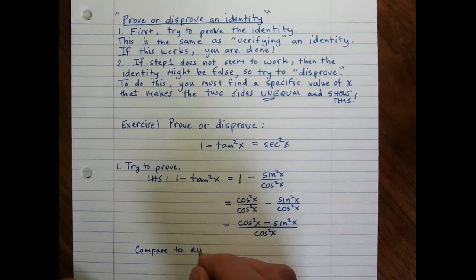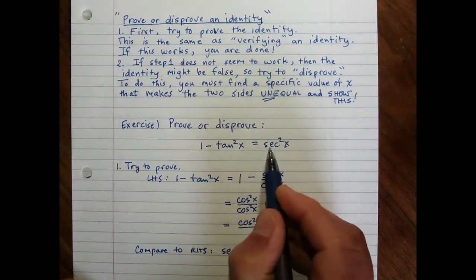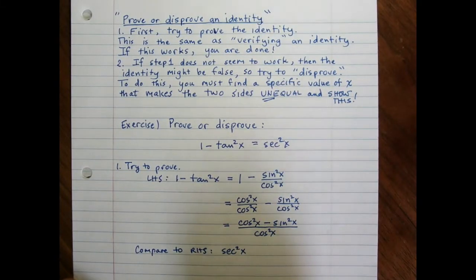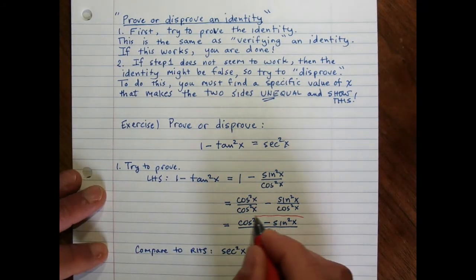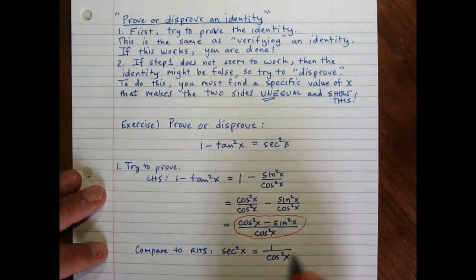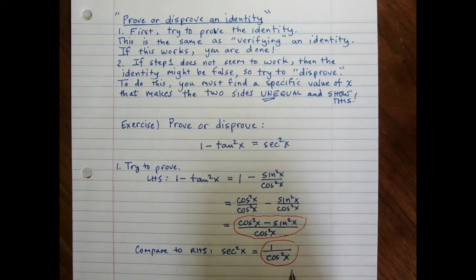to the right-hand side. The right-hand side is that secant squared x from our original equation. Secant squared is 1 over cosine squared x, so I can write it in terms of cosine. And so I have one side that looks like this, and the other side that looks like this. They both have the same denominator.